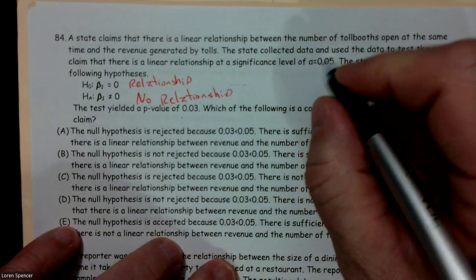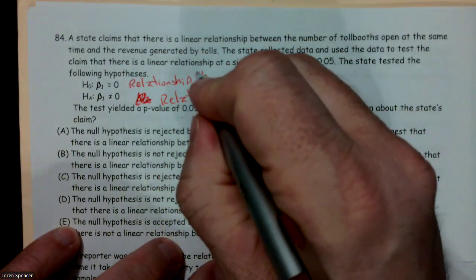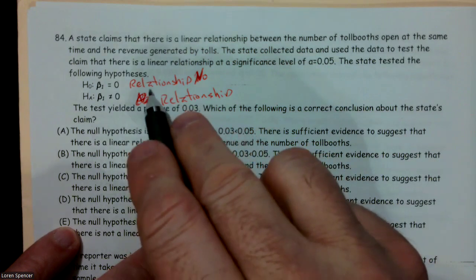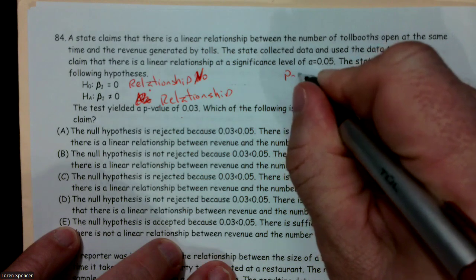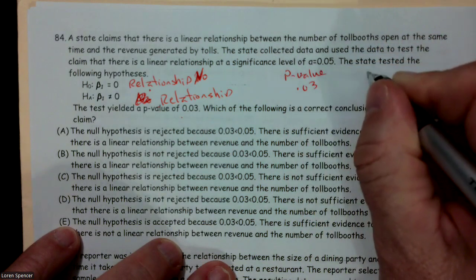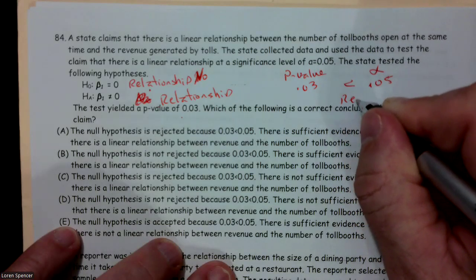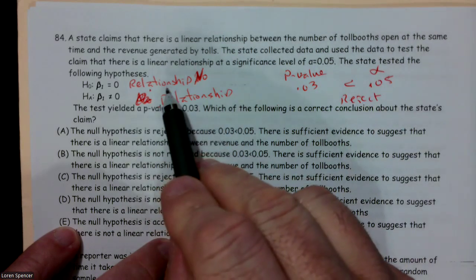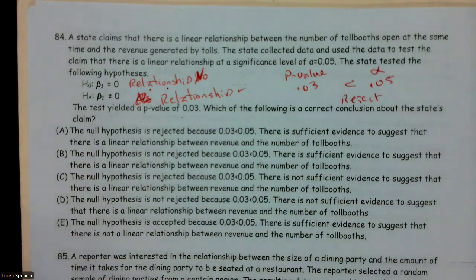I'm sorry, I wrote that wrong. This is no relationship, and this is relationship. If it's zero, then there's no relationship. So our p-value is 0.03. Our alpha is 0.05. We are rejecting, so we're rejecting no relationship, and we believe that there's a linear relationship between the toll booths being open and revenue.